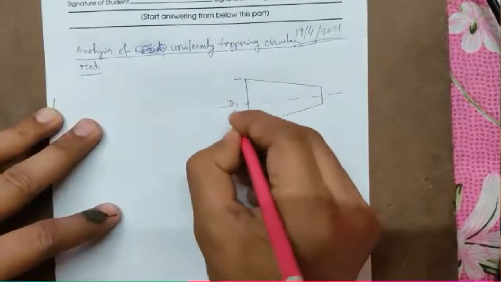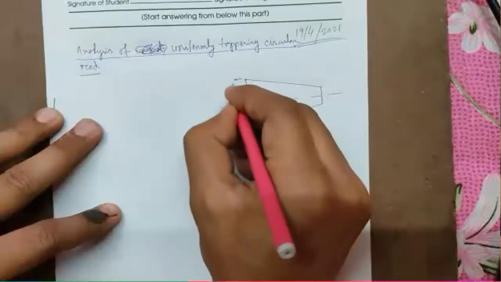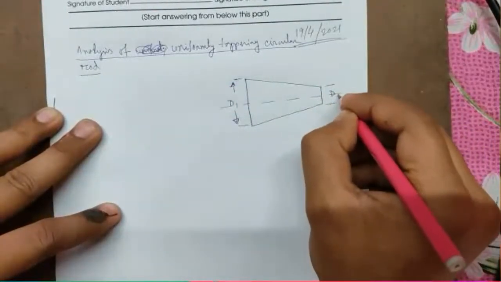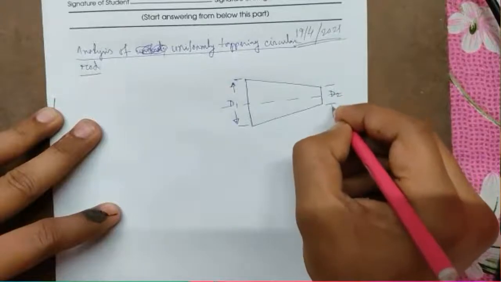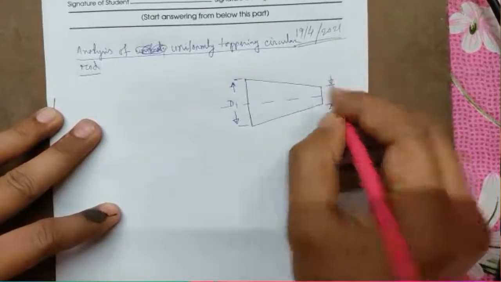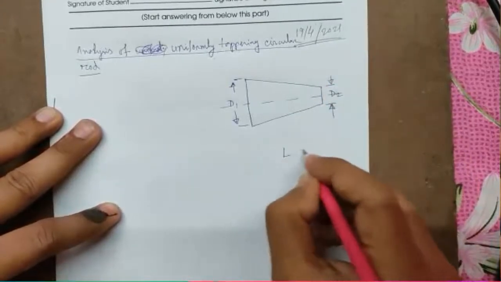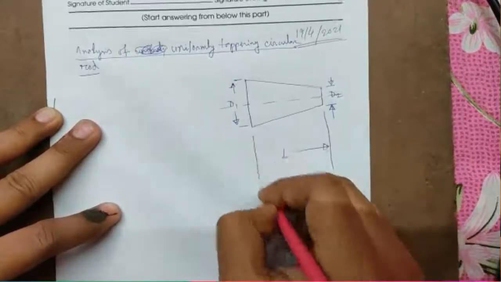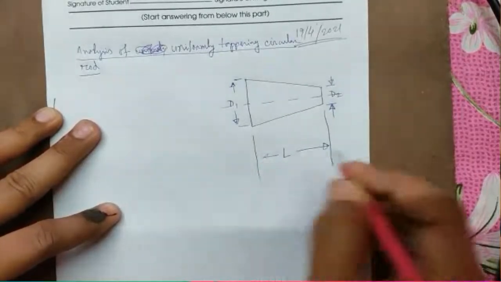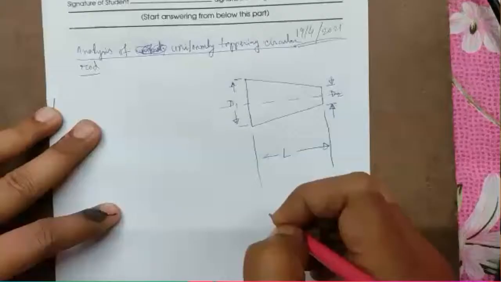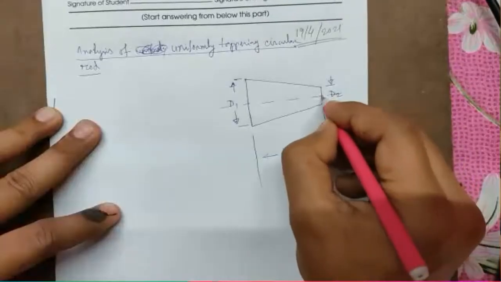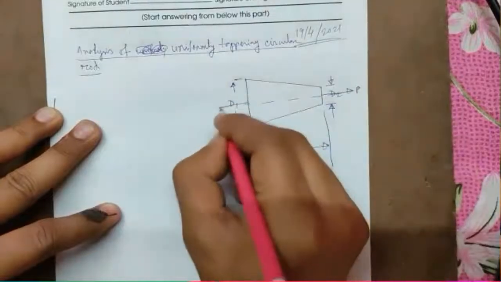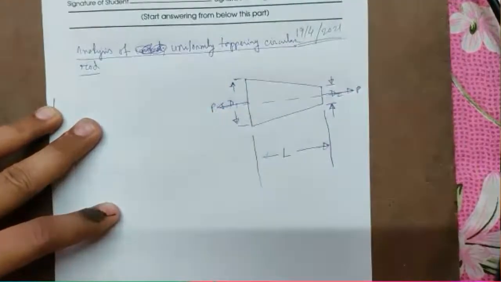The diameter here is D1, diameter here is D2, and the length of this bar is L. Now this bar is under a tensile load of P force.